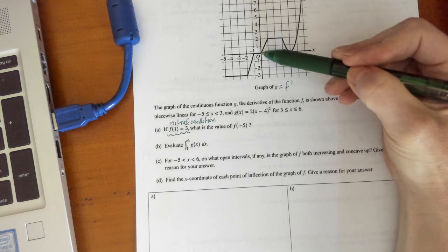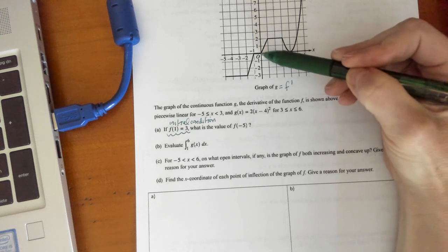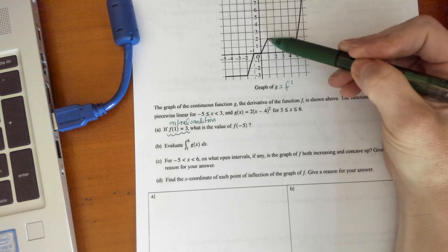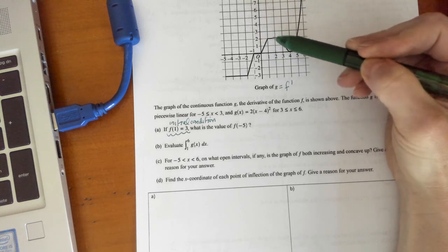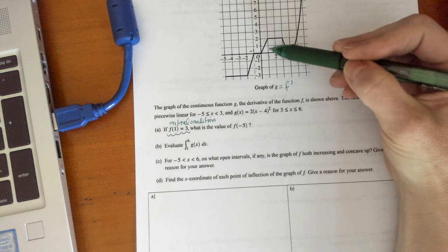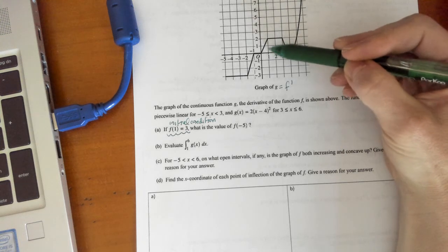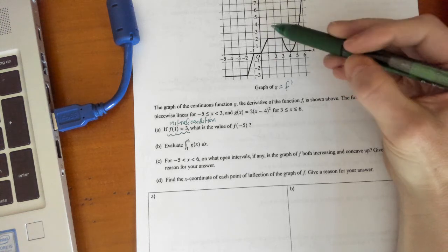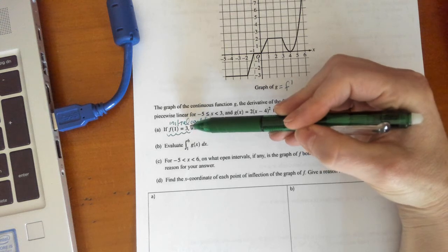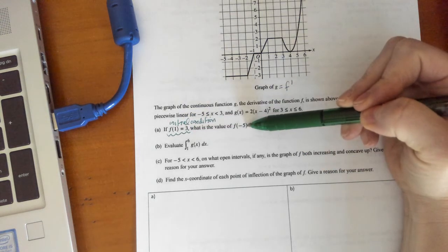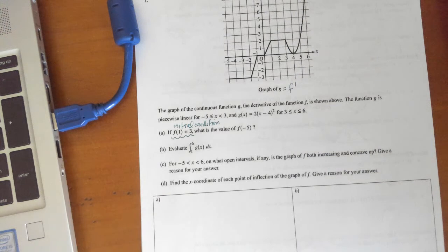And if we were to just do 1/2 base times height, our base is 1, our height is 2. Oh, I mean 1. 1/2 of 1 times 2 is 1. But it's telling us it's not equal to 1. It's equal to 3. So we have to take this into account when we go to evaluate f of -5.